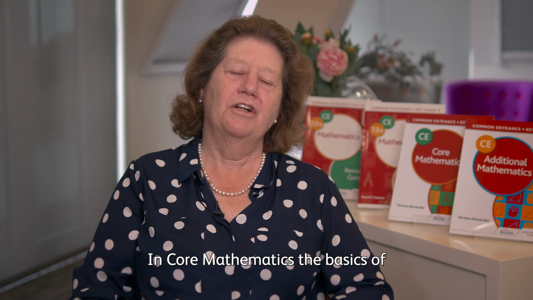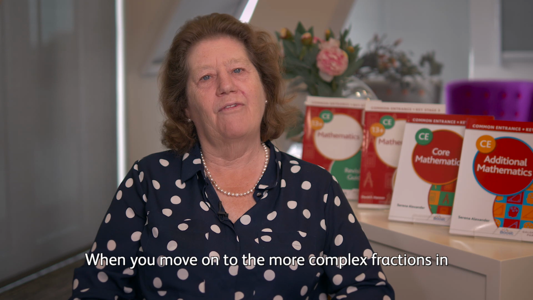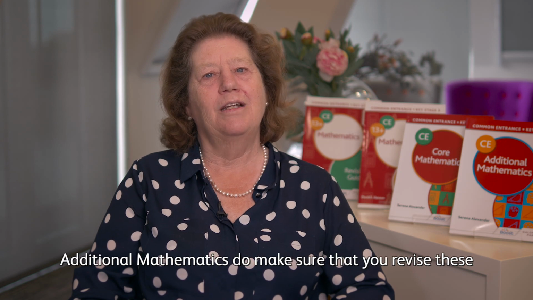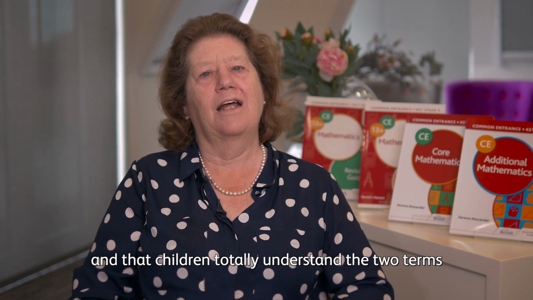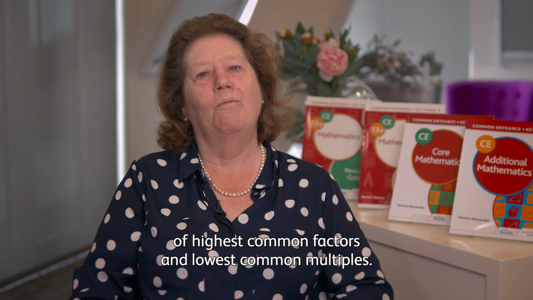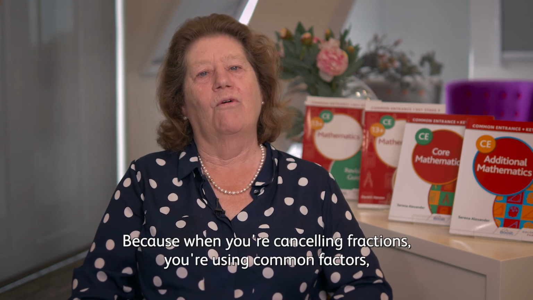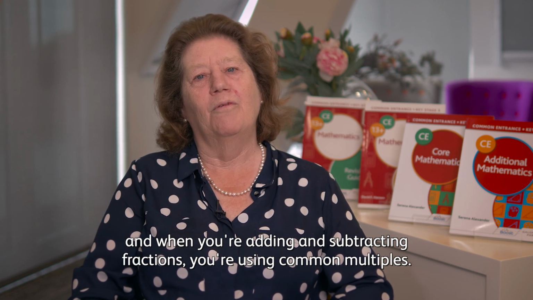In core mathematics, the basics of fraction arithmetic are covered thoroughly. When you move on to the more complex fractions in additional mathematics, do make sure that you revise these and that children totally understand the two terms of highest common factors and lowest common multiples, because when you're cancelling fractions, you're using common factors, and when you're adding and subtracting fractions, you're using common multiples.